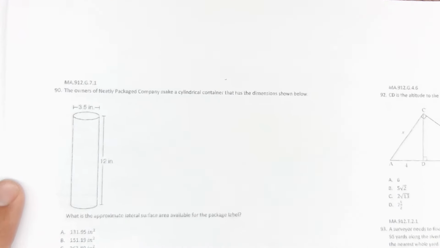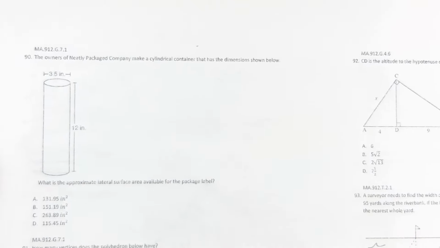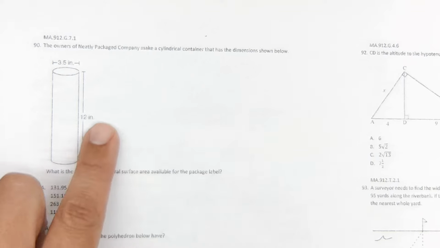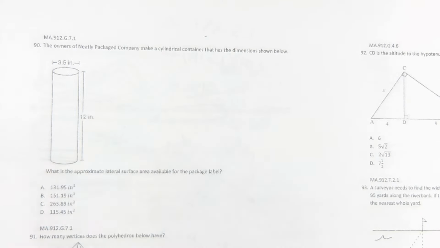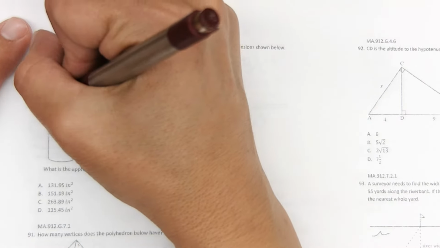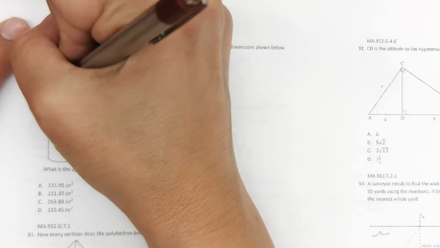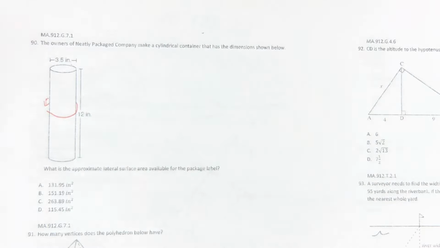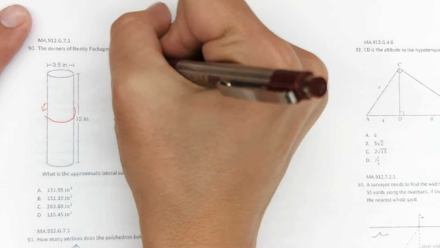Okay, a cylinder. Cool. The owner of Neatly Packaged Company makes a cylinder container that has a dimension shown below. What is the approximate lateral surface area available for the package label? So lateral area is like all the way around the thing, not including the bases. And it's talking about surface area.